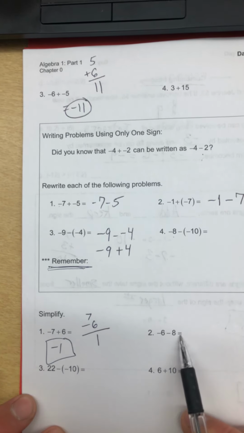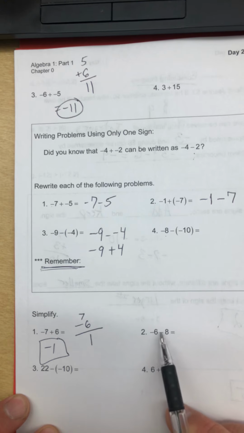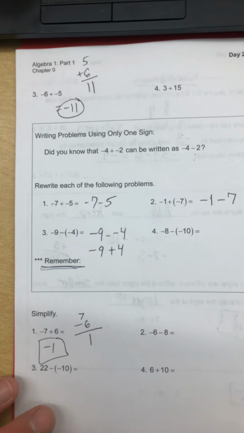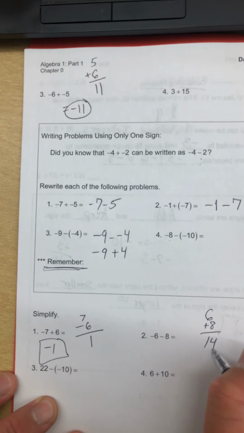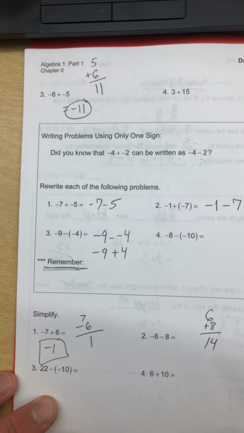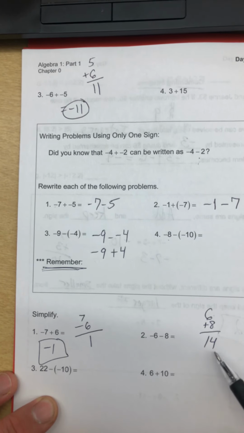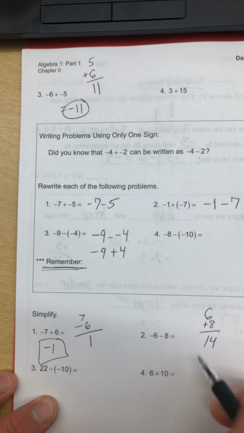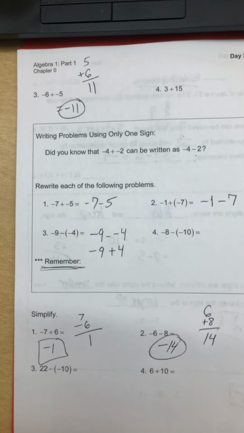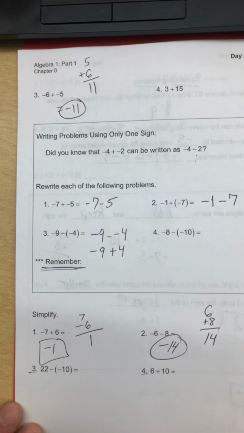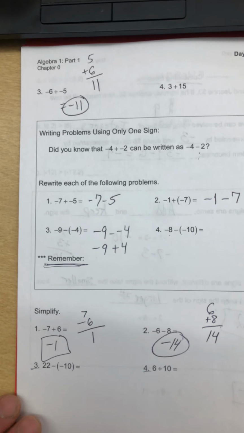Number 2, -6 minus 8. I would say the signs are the same here. They both have a minus sign in front, or the negative. Depends on how you look at it. I would say those signs are the same. I'm going to add those numbers. 6 plus 8, that's 14. And the rule says if the signs are the same, add them and keep the sign of the original ones. So keep the negative. The answer here is -14. All right, try number 3 and 4. Not too bad. Give it a shot.